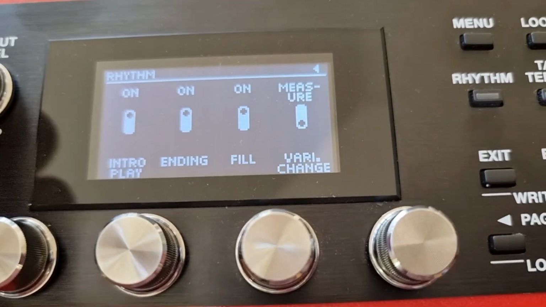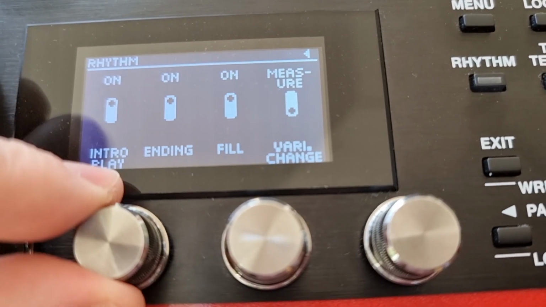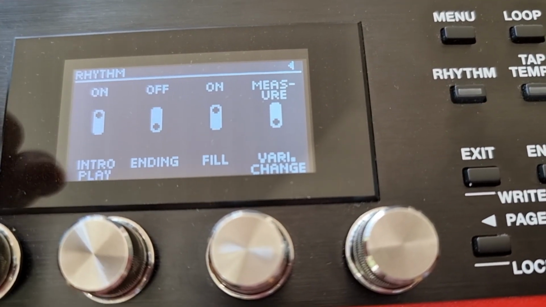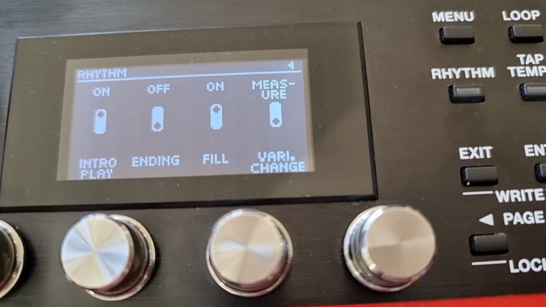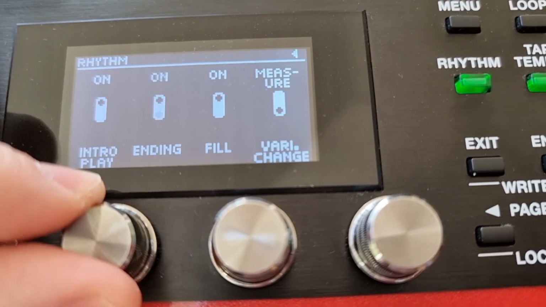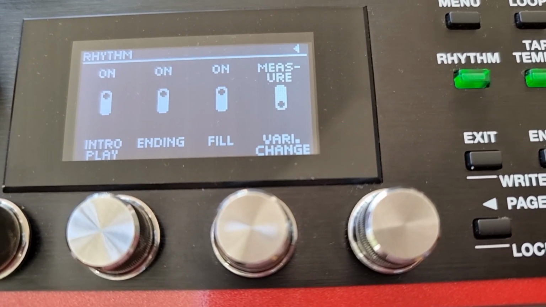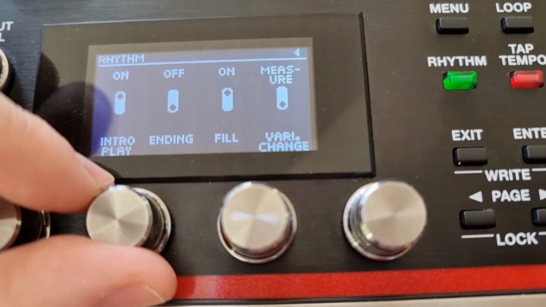Next up, we've got ending, which is turned off by default, and you can just turn that on with that knob here. So this is going to select whether or not you want an ending at the end of your rhythm, at the end of your pattern. So if you want your groove to finish with an ending or without. So let's say you do. Depending on whatever groove and pattern you've selected, will have a slightly different ending. But this just gives you the option there to have your ending on or off.